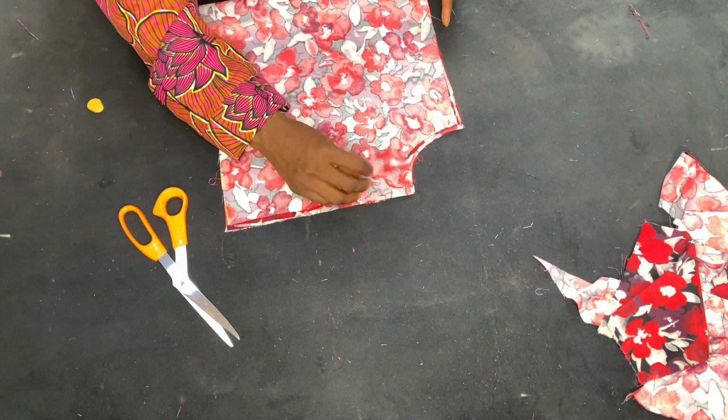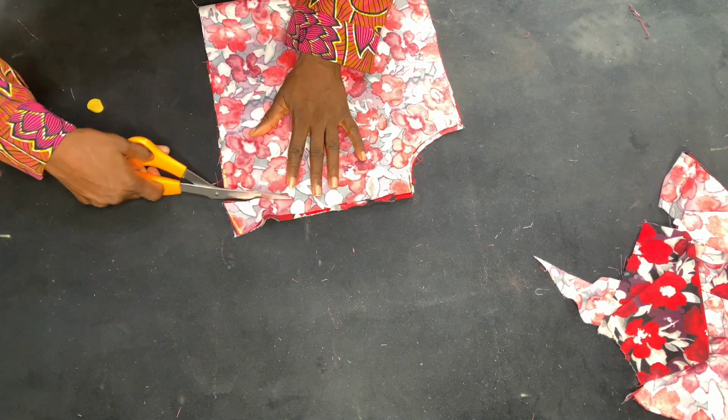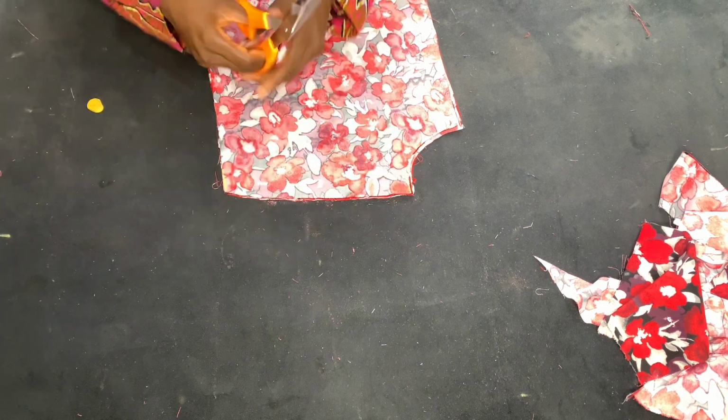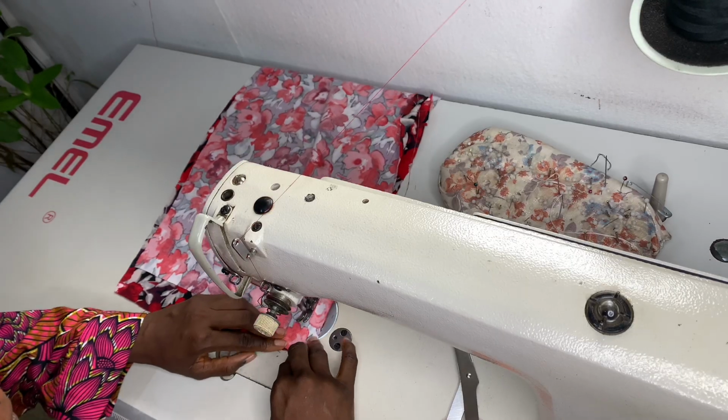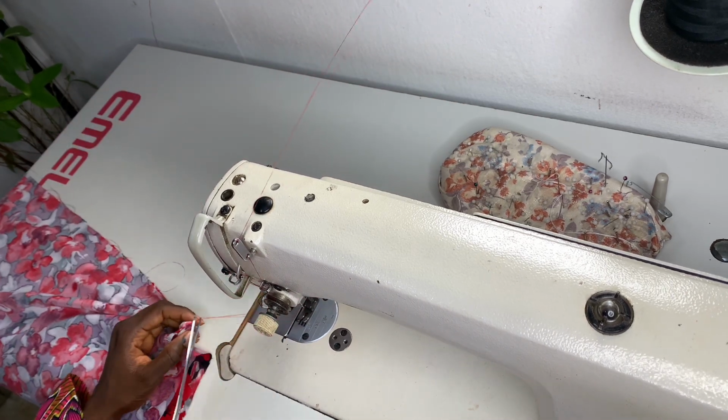So here I'm just going to take my scissors and come in at the other part like that. This part is not necessary, but I just wanted to do that. So yes, let's go ahead and sew our pieces together. So I'm joining my back piece.